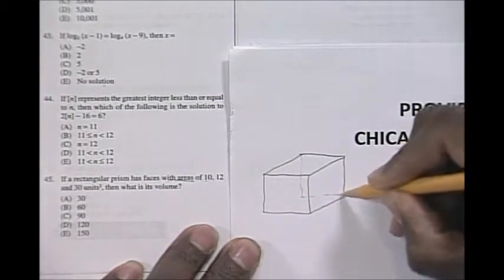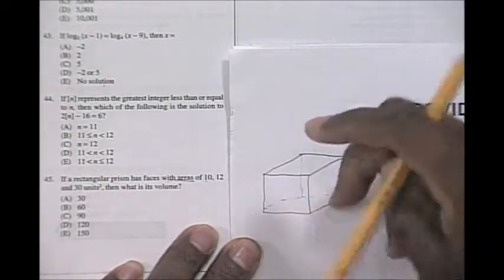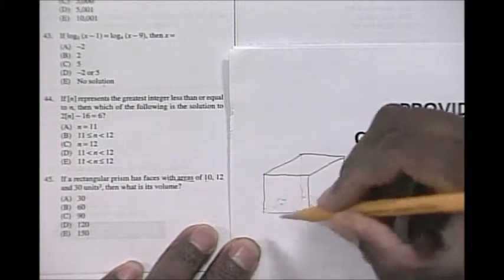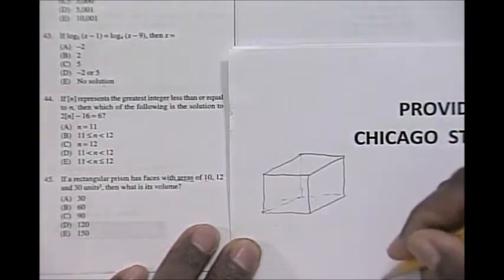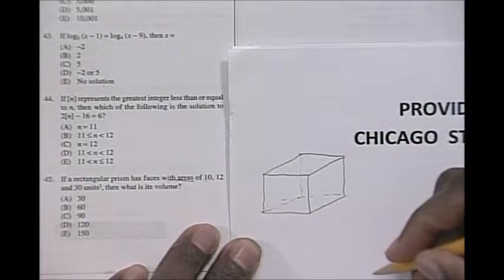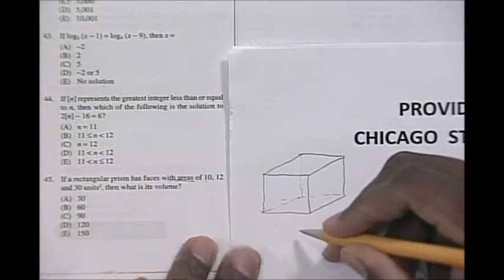Rectangular prism. Don't be intimidated by that wording. Don't be intimidated by anything. A rectangular prism is just a box. No big deal. All right, so the rectangular prism has faces with areas of 10, 12, and 30 units squared.